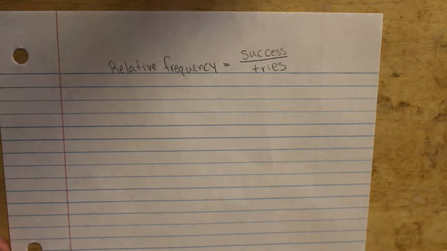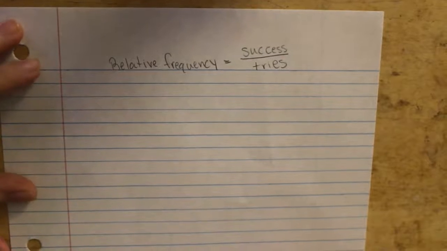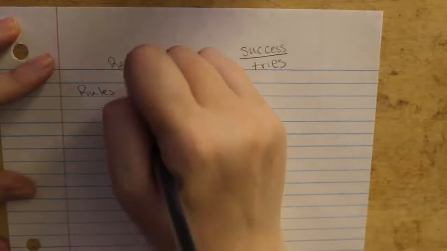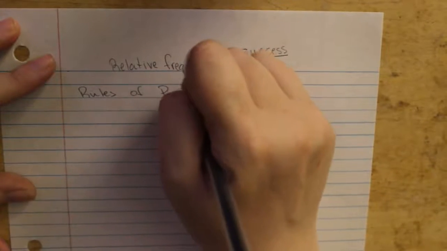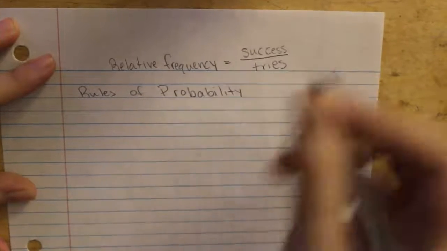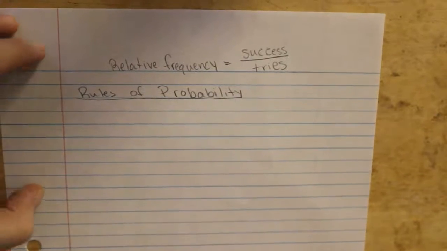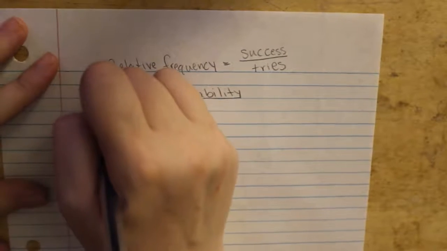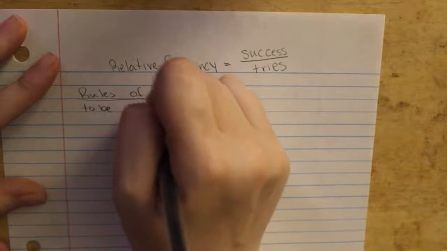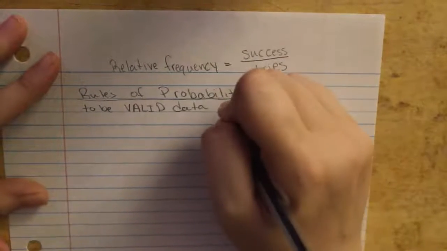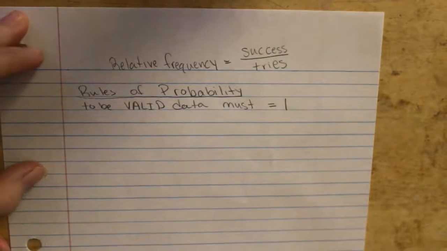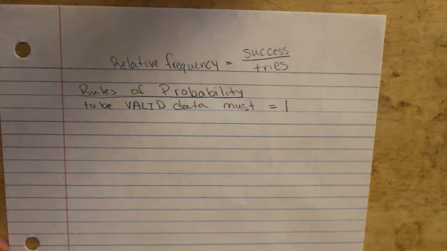So I'm going to get into the rules of probability. This is an important one here. I'm going to try and spell this out as best as I can for you, okay? You ready for this? I don't think you're ready for this. Basically, for the data to be valid, it must equal 1. Yes, plain and simple. To be valid, the data has to add up to 1.